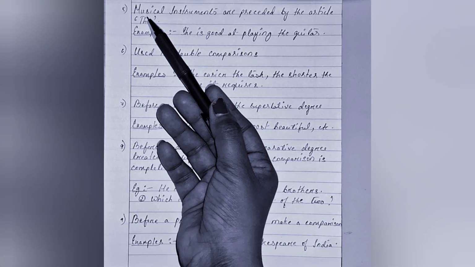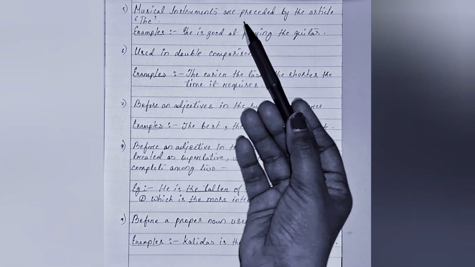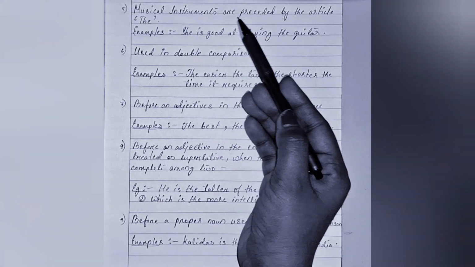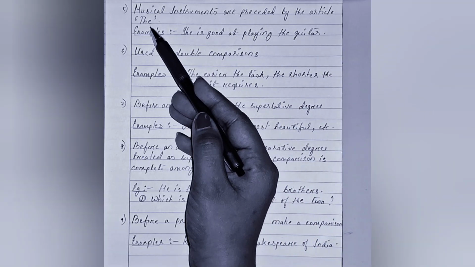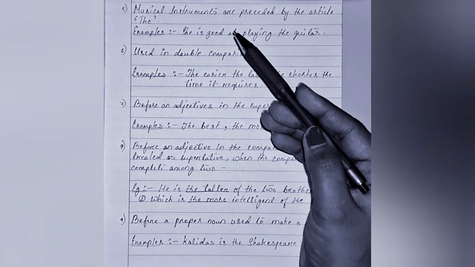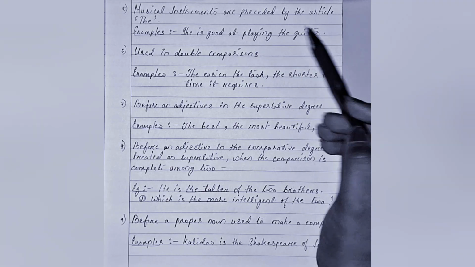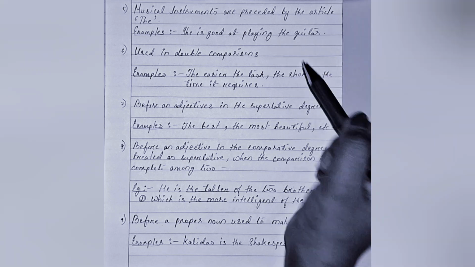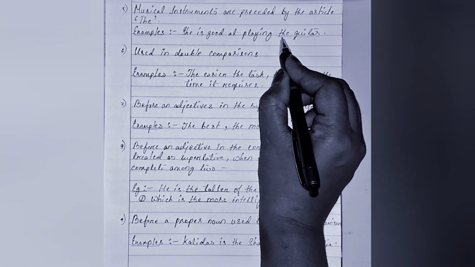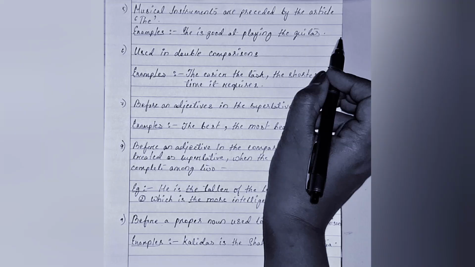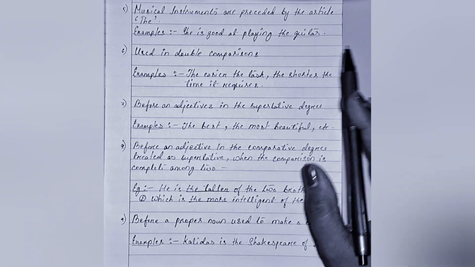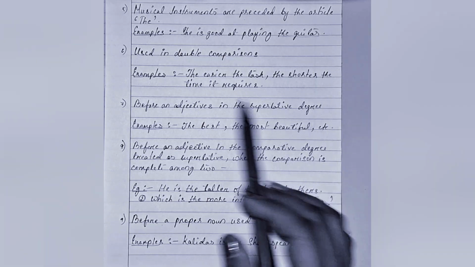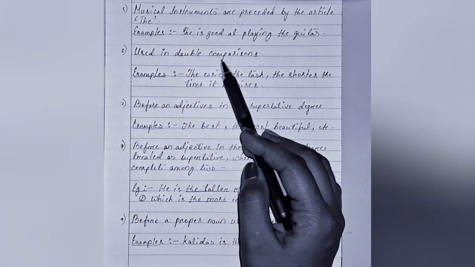Number 5: before a musical instrument we use "the". Musical instruments are preceded by the article "the". Example, she is good at playing the guitar. The guitar is a musical instrument and we are using "the" before guitar. Similarly, the violin, the piano, the sitar, etc.